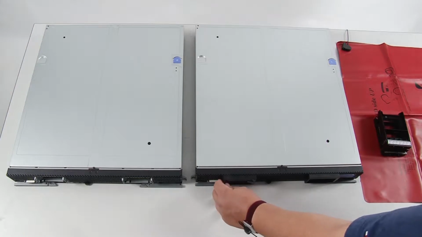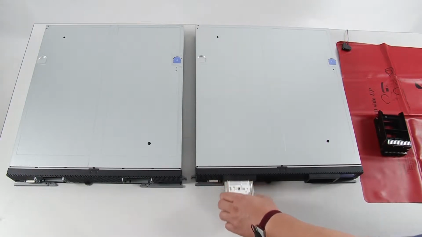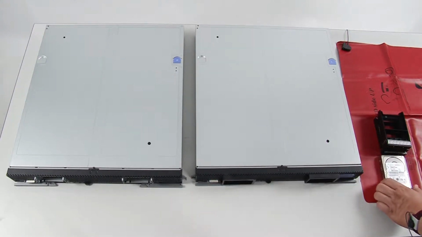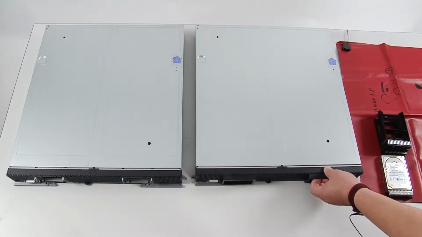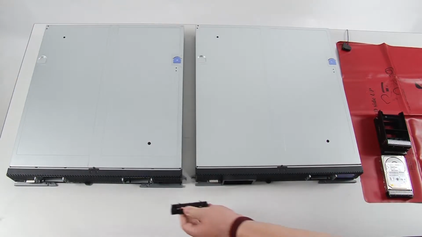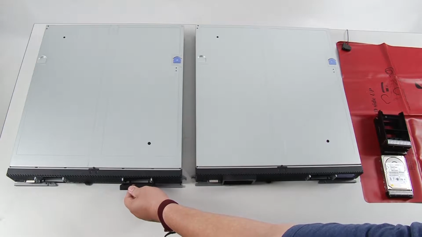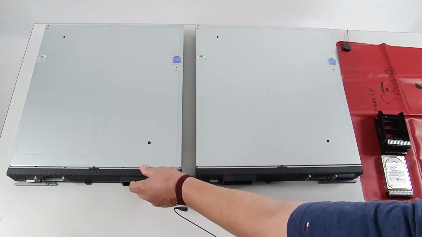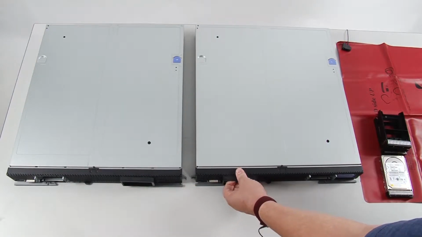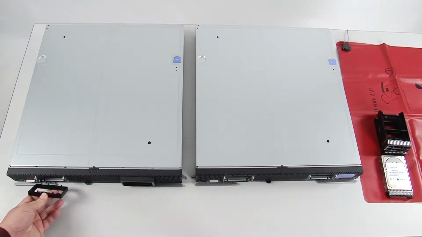Note: when removing the storage drives, make note of the drive bay from which the drive was removed so that you can install the drive back into the same drive bay. Remove the storage drive bezel from the defective system board assembly and immediately install it on the replacement system board assembly.